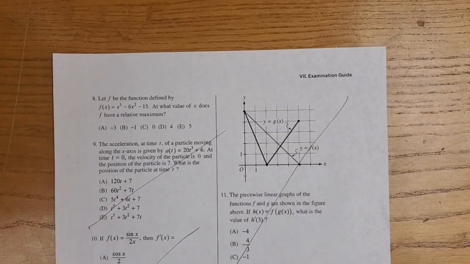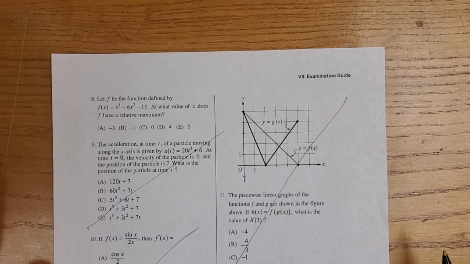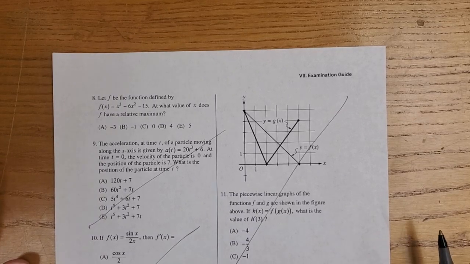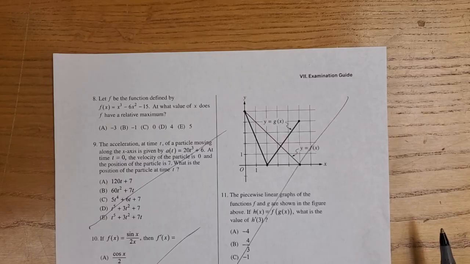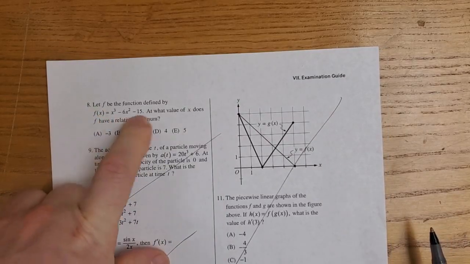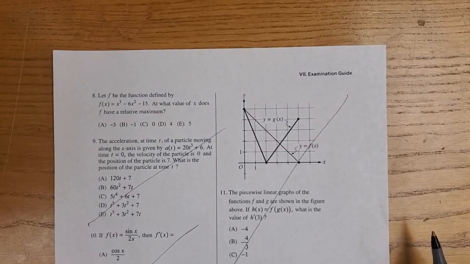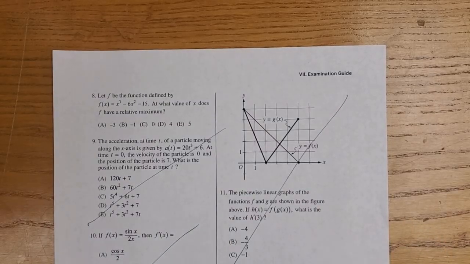Okay, so if you can recall, when we're talking about maxima and minima, we're talking about where the first derivative or the slope goes to 0. So we want to find the derivative of that, and then find the zeros of it.